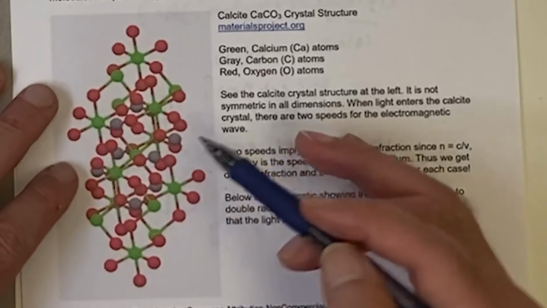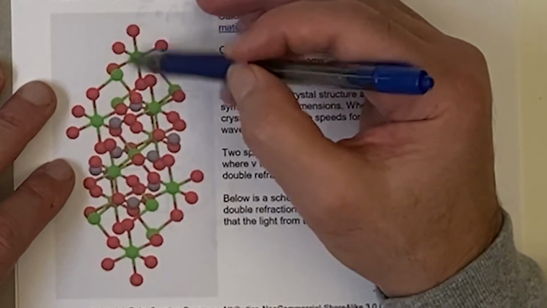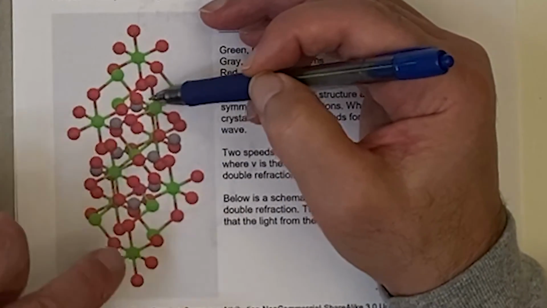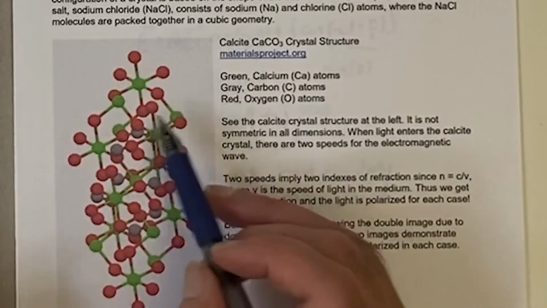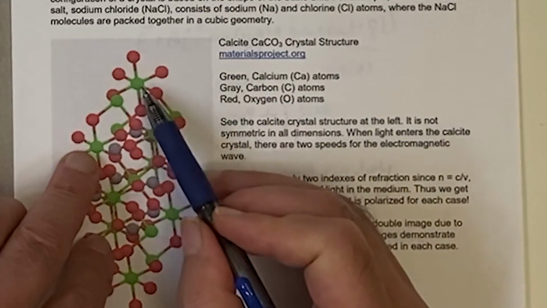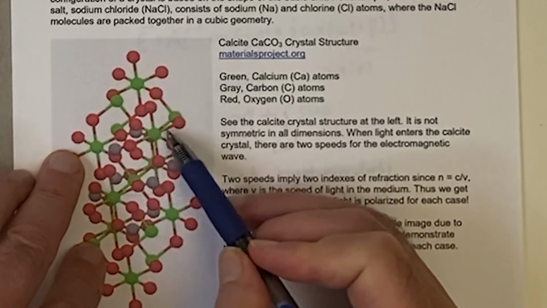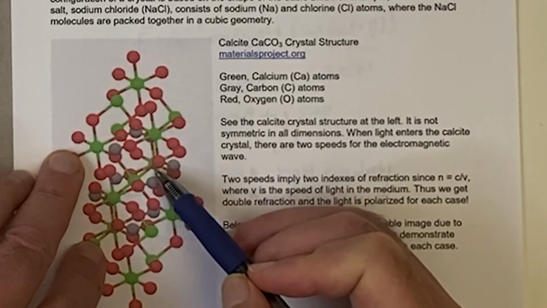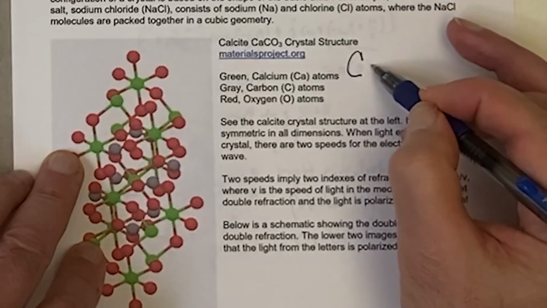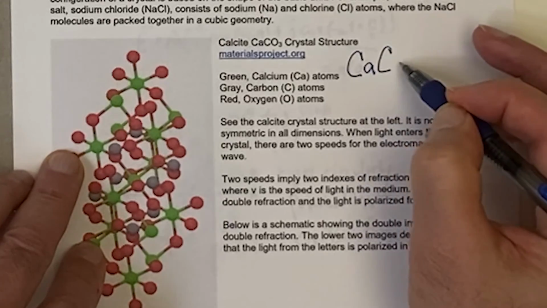This calcite is such that the electric field will travel at different speeds. In this particular picture, by the way, the green is your calcium, your gray is your carbon, and your oxygen is your red, and the formula is CaCO3.